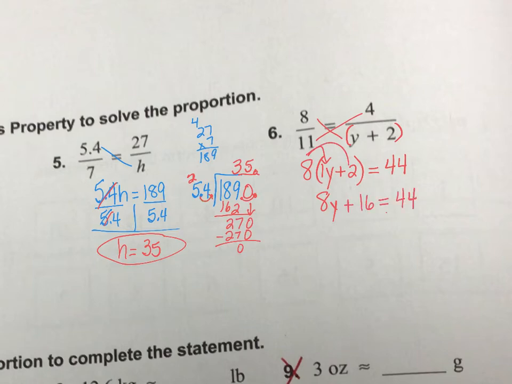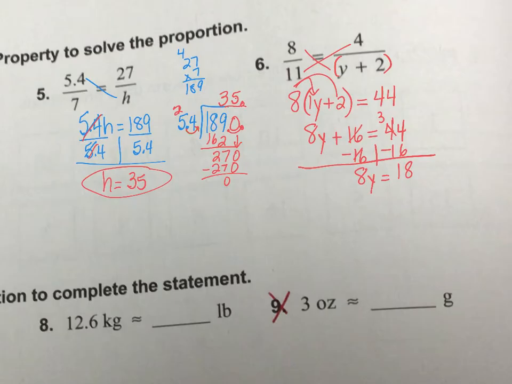Got another longer-step equation to solve. Subtract 16 on both sides. These will cancel out. We get 8y is equal to, I got to borrow. That's an 8, that's an 18. And then we go ahead and divide both sides by 8. So y is going to equal, okay, this reduces, right? 2 goes into each of them. So we get 9 over 4, which is 2 1/4.